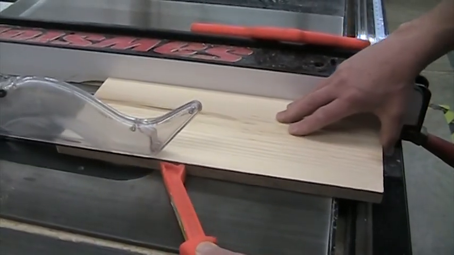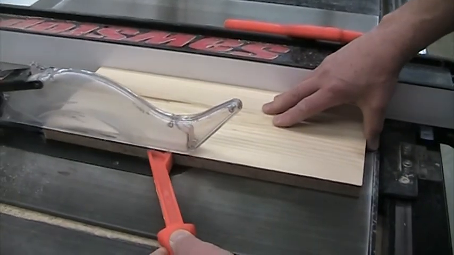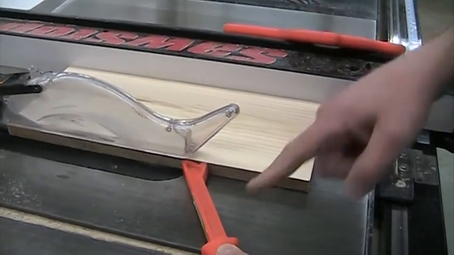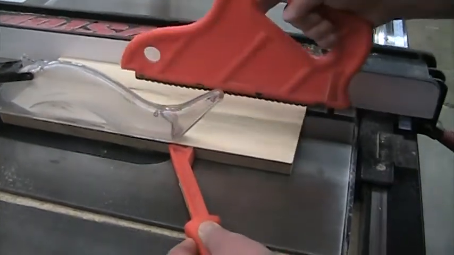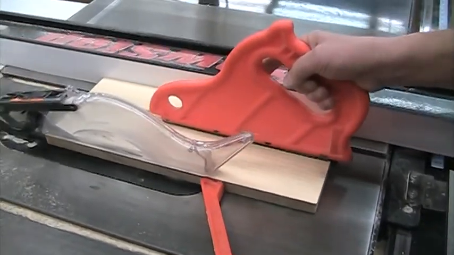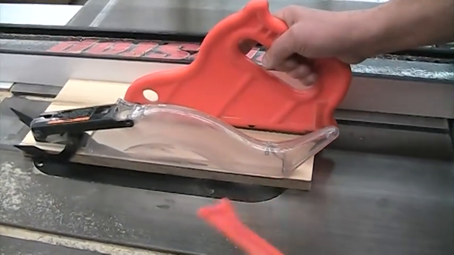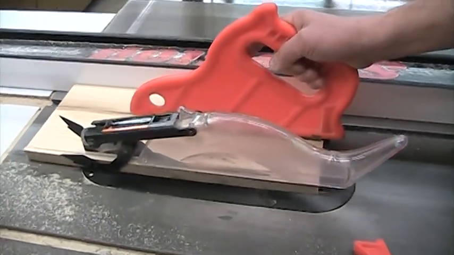And I walk this left-hand push stick back. I don't let it get next to the blade. So now that I'm over the table, I'm holding it with this hand, grab the push stick, and I put it in the middle of the space and push it through. And I'm just letting this back push stick finish. And I can finish the cut with one hand.